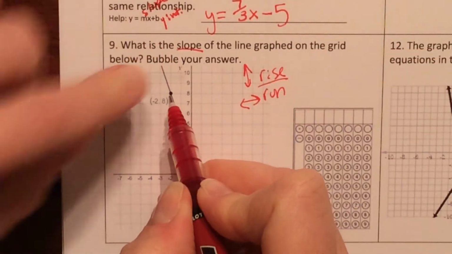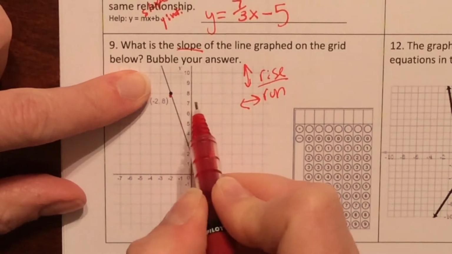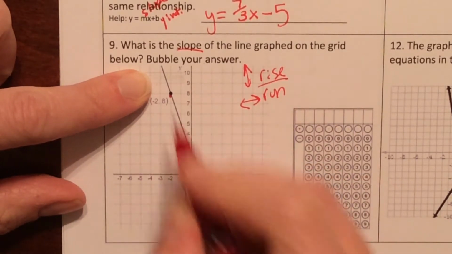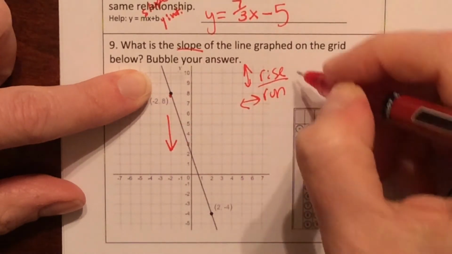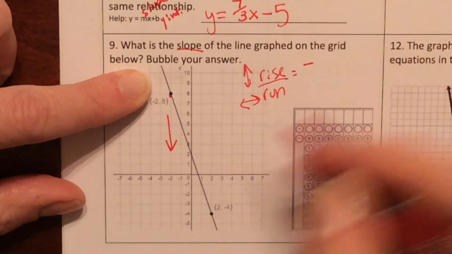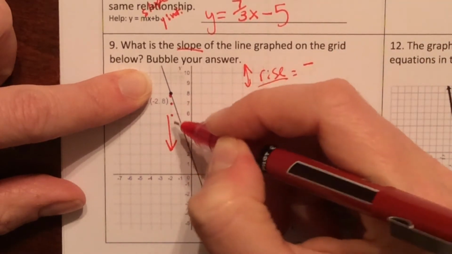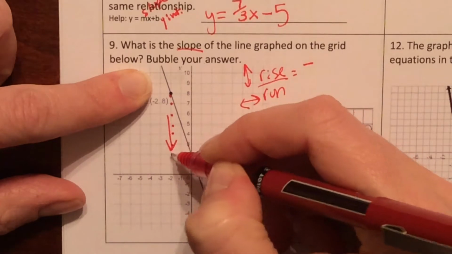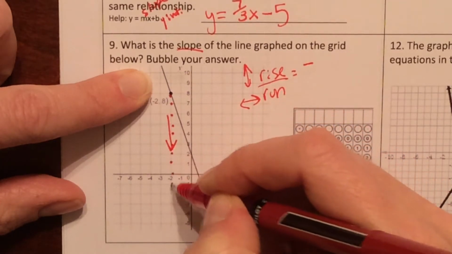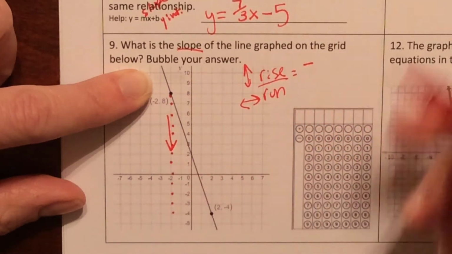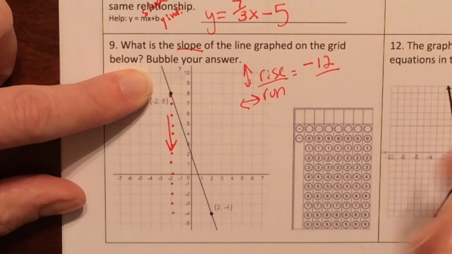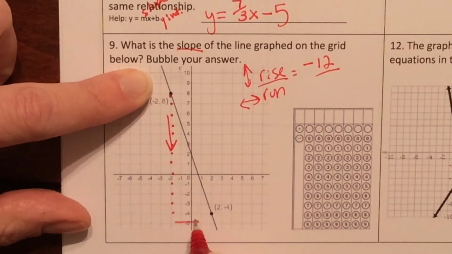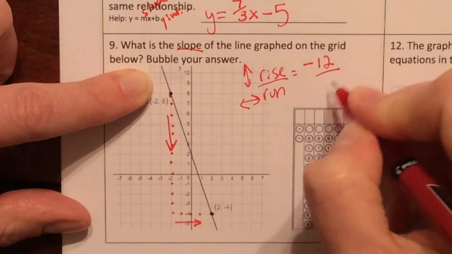So I'm going to start with this point, and I'm going to go down. And when I go down, that's going to be negative. Negative 1, 2, 3, 4, 5, 6, 7, 8, 9, 10, 11, 12. Going down 12. And then we're going to go to the right. Going to the right is positive 1, 2, 3, 4.